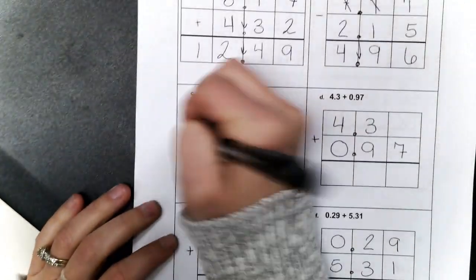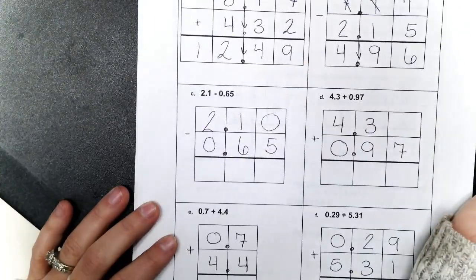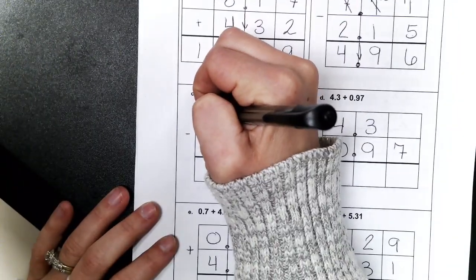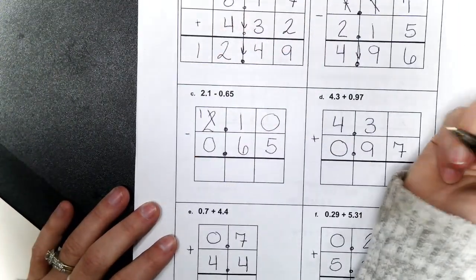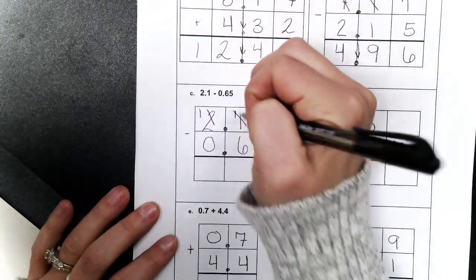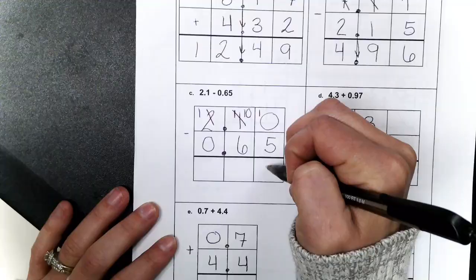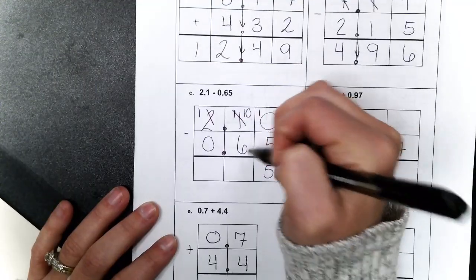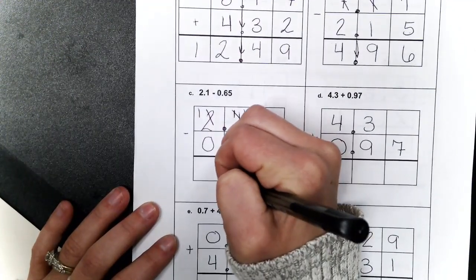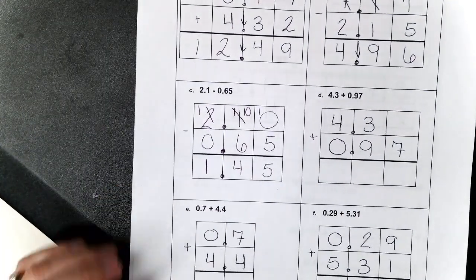Now we can subtract this. I can't go 0 minus 5. I also can't go 1 minus 6. I go all the way over to the 2. 2 becomes 1. This becomes 11, but I have to borrow from it. It becomes a 10, and this is a 10. 10 minus 5, 5. 10 minus 6, 4. And 1 minus 0, 1. 1.45.